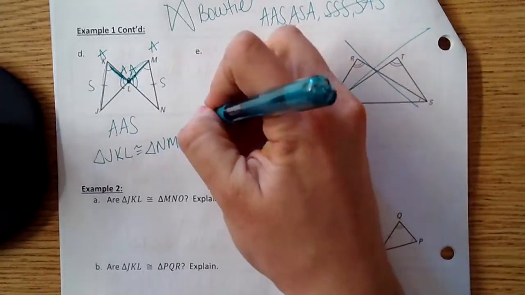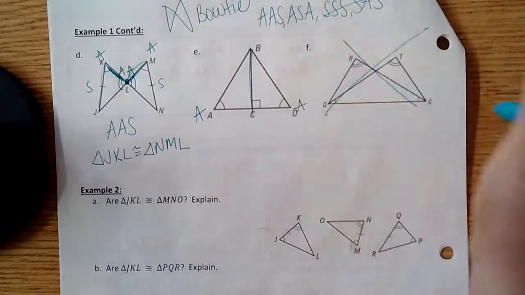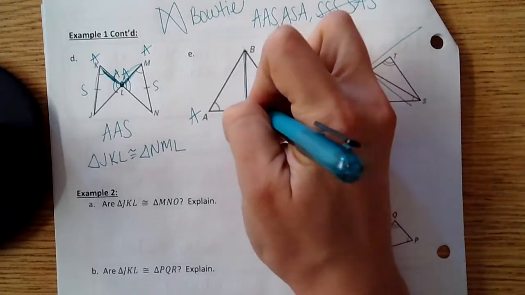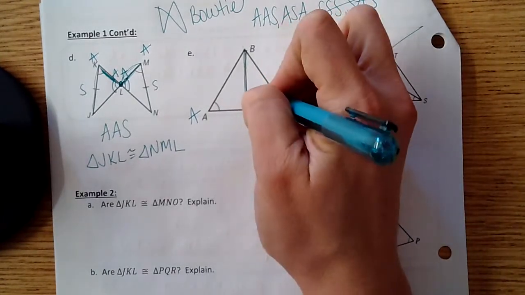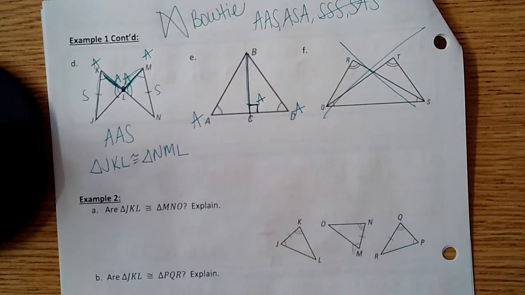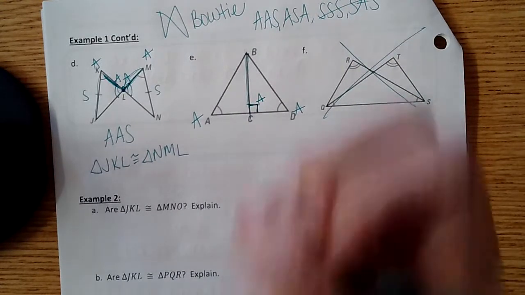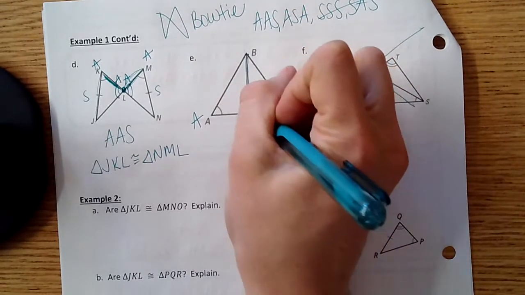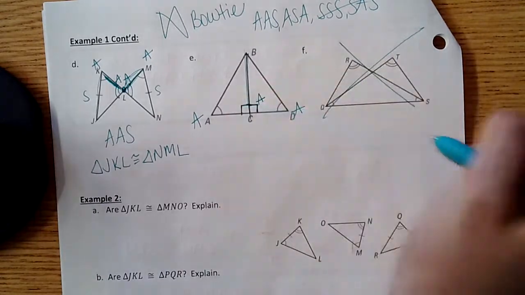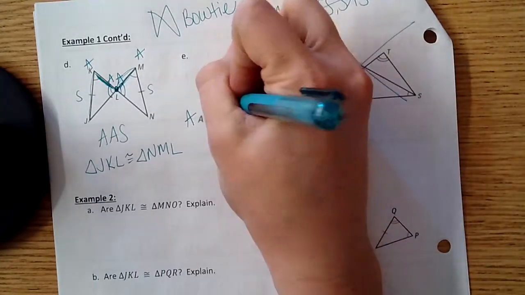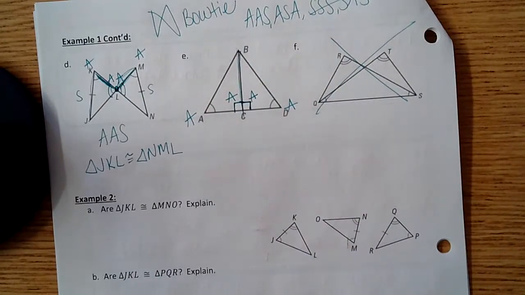Next one, we'll start with what we have. We have an angle A congruent to angle D. We have this 90 degrees right here, so that's an angle, but I don't have anything that it matches up with. They didn't put anything there. However, I know if this side is 90, this side is also 90 because they have to add up to 180. So I can add an angle there.